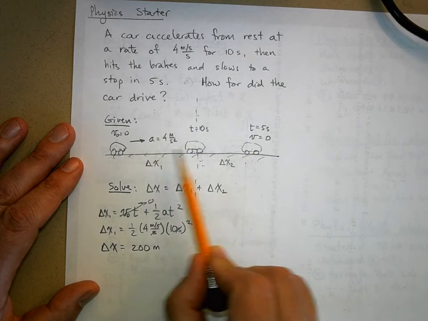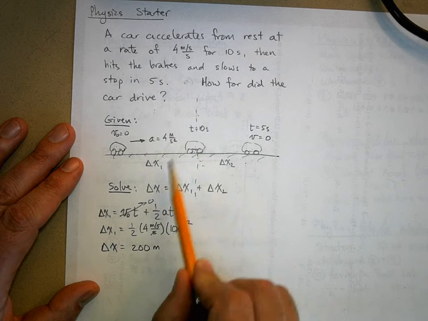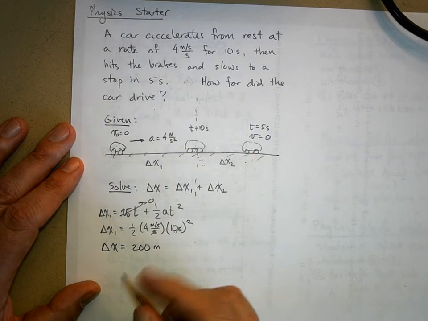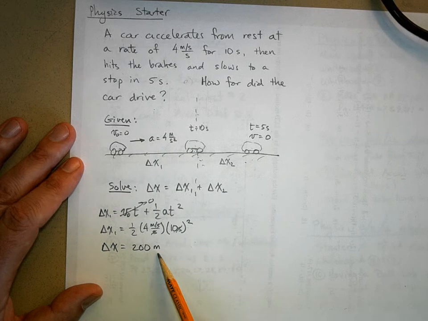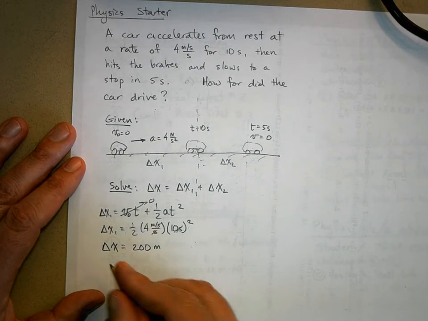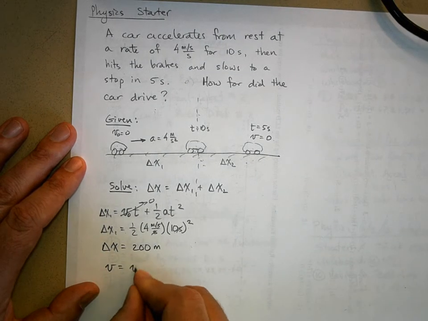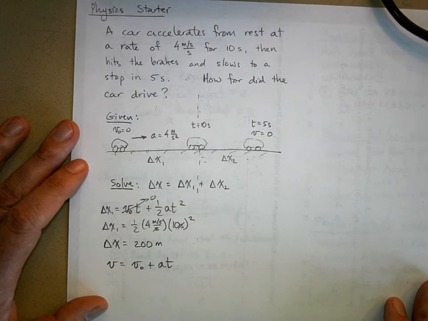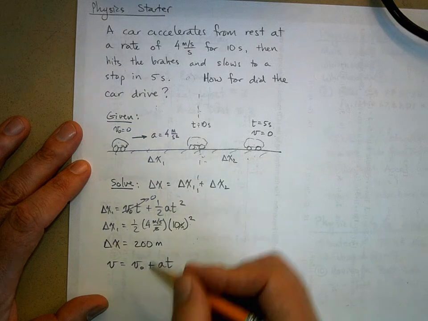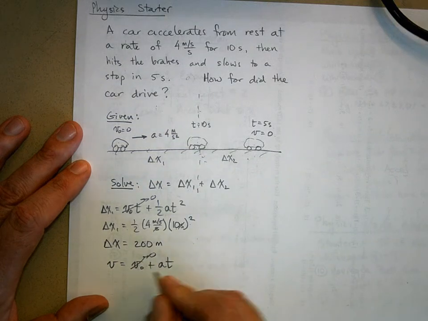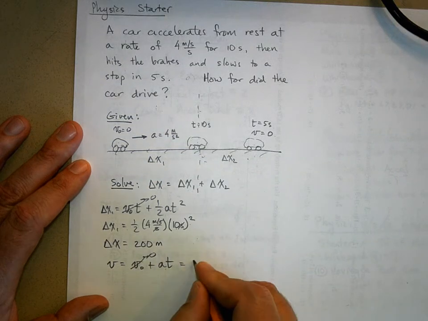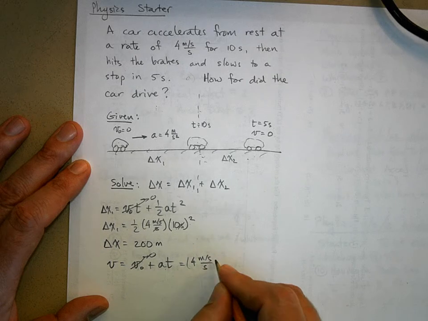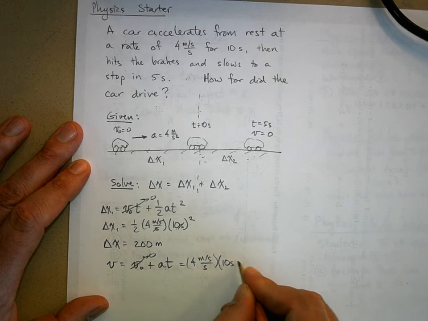So if I can figure out what the final velocity is over here, I can call it V naught for the second part. So I don't want to use delta x, I just want to find the final velocity. So I'll use the first equation. And v naught for part 1 is 0. And this is going to be 4 meters per second every second times 10 seconds.